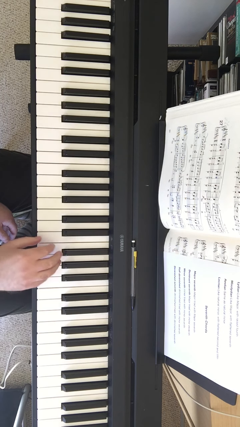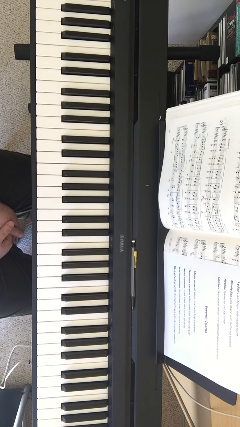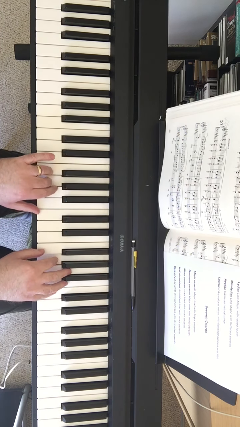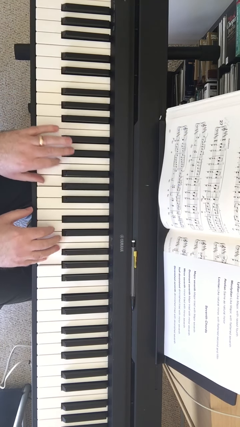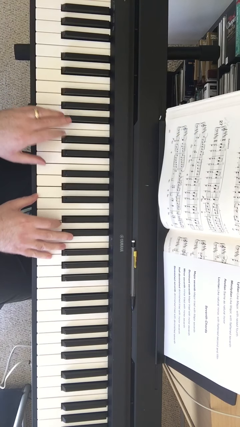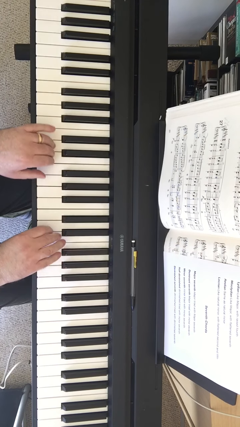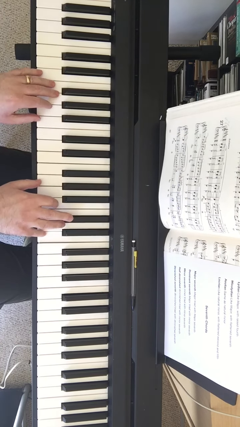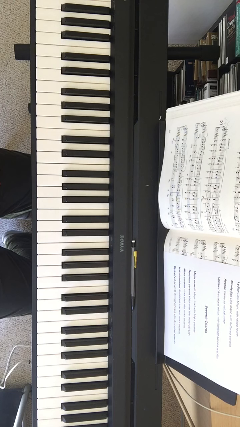And then the Phrygian mode, like that. I'm going to play a few measures from Chopin Opus 41, number 1. So that's using all the white keys from E to E. Again, that's called the Phrygian mode.